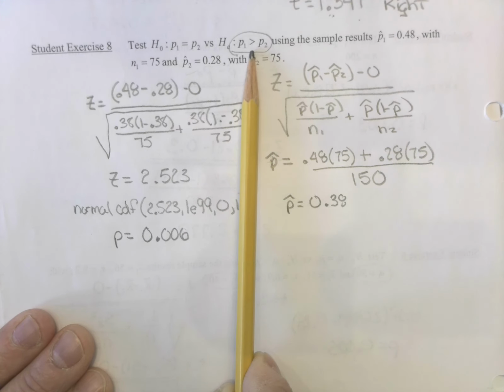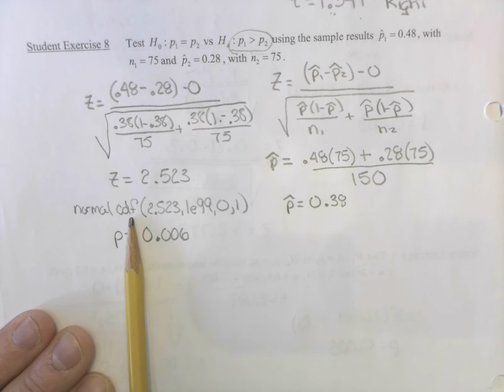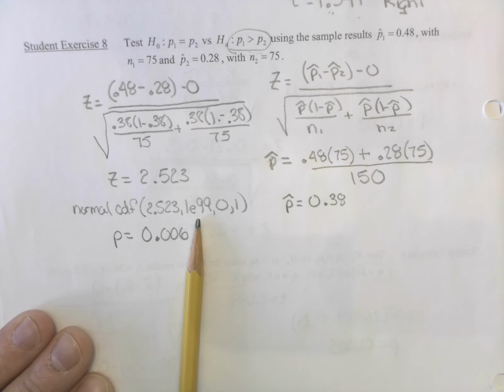This is a single tail test to the right. 2.53 gets loaded into the normal CDF, going to infinity, distributed on a 0, 1, and I get a p-value of 0.006.